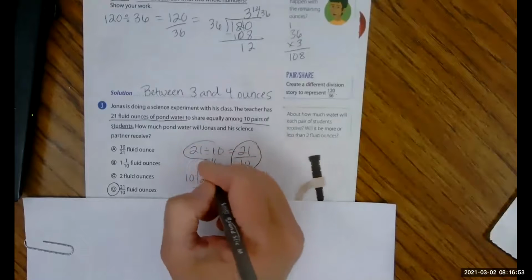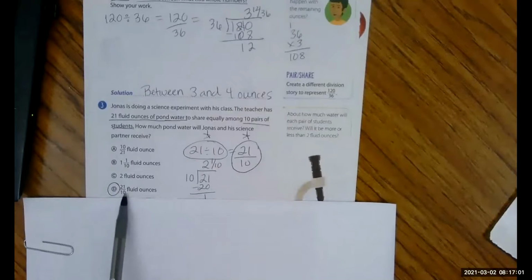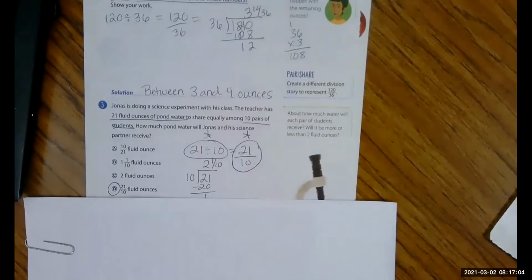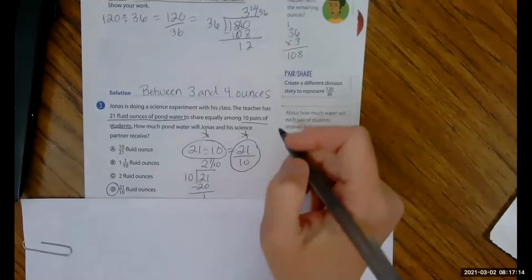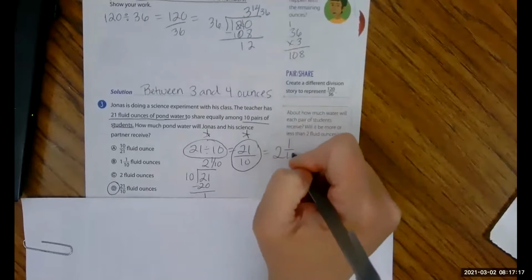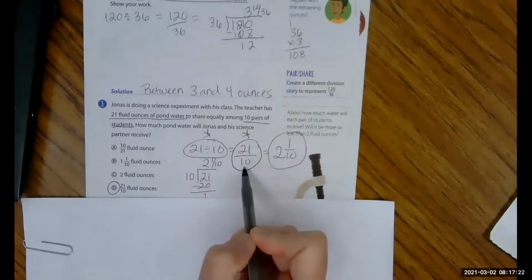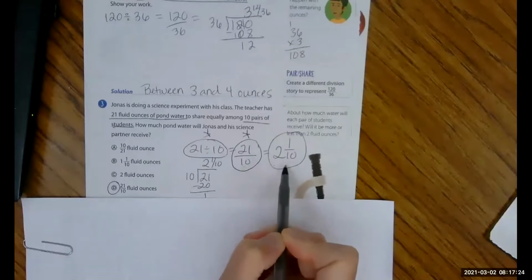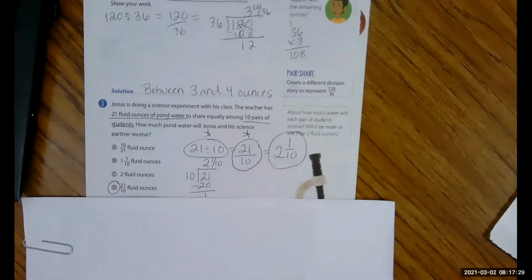And I've told you guys to write it as a division problem and a fraction. Because if you wrote 21 divided by 10 as a fraction, it looks like this. And so what they did is they just left the improper fraction as the answer and did not change it to a mixed number. But it's important to know that 21 tenths and 2 1/10 are the same thing. This is the improper fraction, this is the mixed number. But they are both the same thing, and so that's why D is correct.